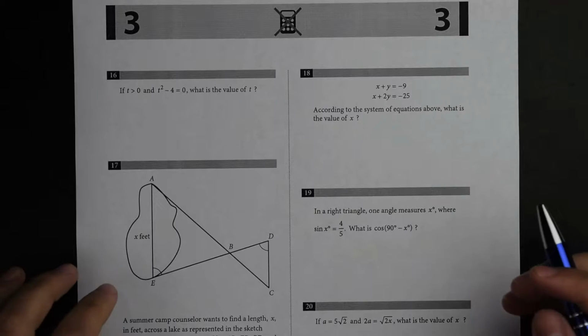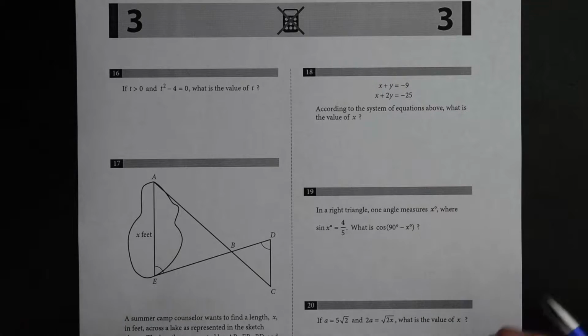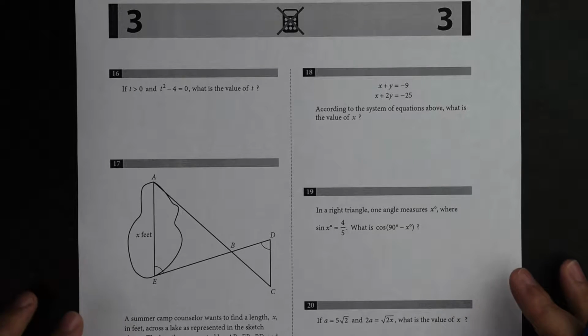And so for today, I'm going to go through number 16 through 18, go through the problem real quick, and then explain the problem right afterwards thoroughly. And so let me get started.